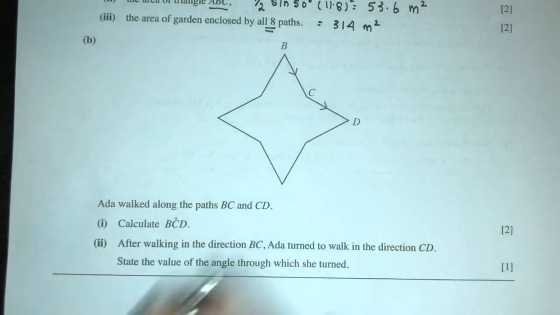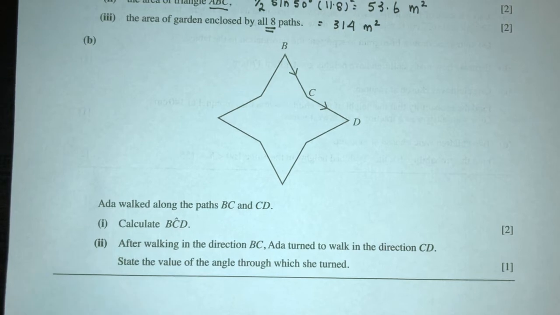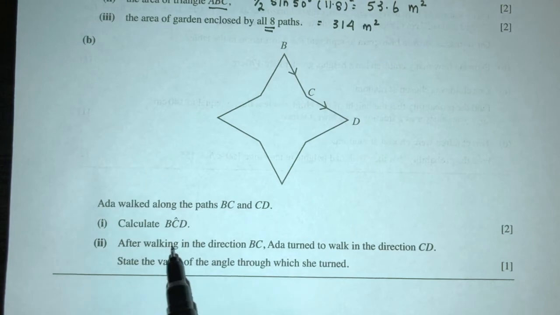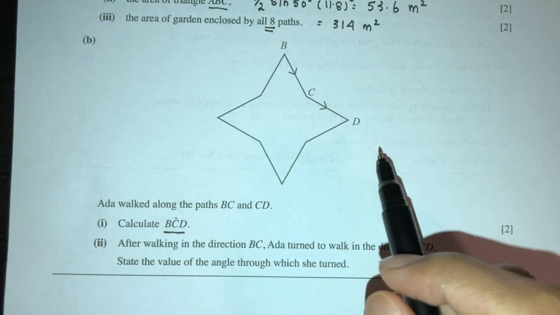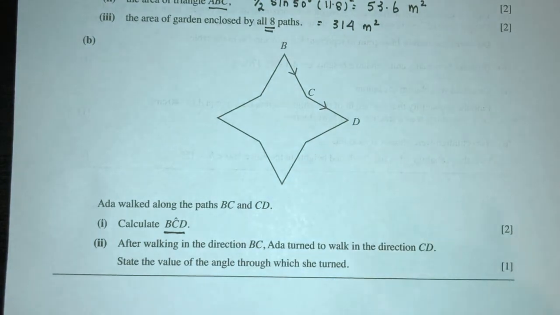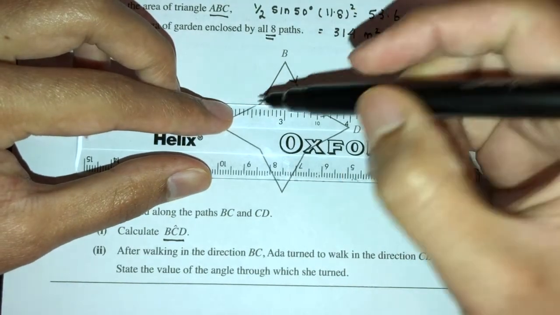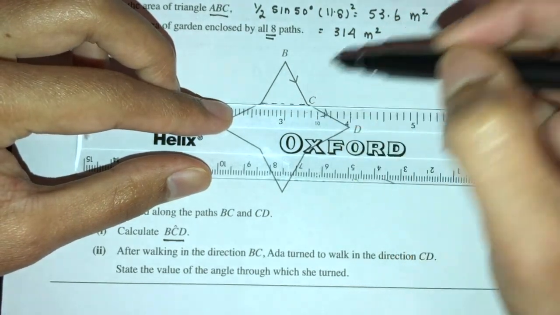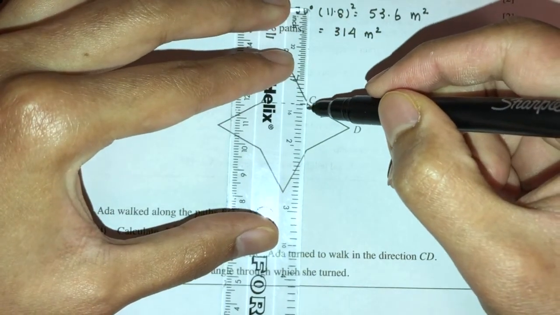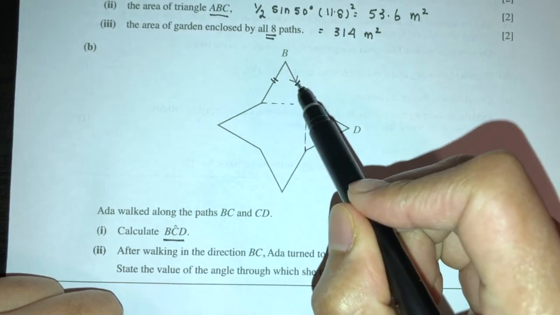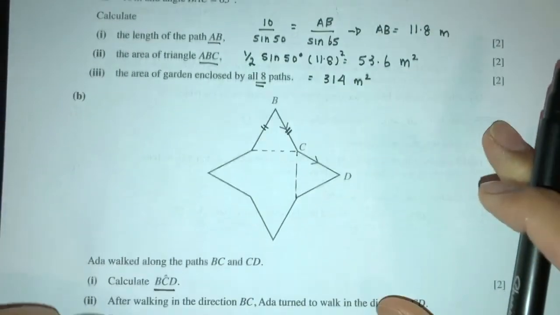That is part 3. Now for part B, we have this shape again, the same shape. Ada walked along the path BC and CD. Now part 1, calculate the angle BCD. So how can you find this? By observation, we can play with this. First, if you join these two, you know that these two are isosceles triangles.